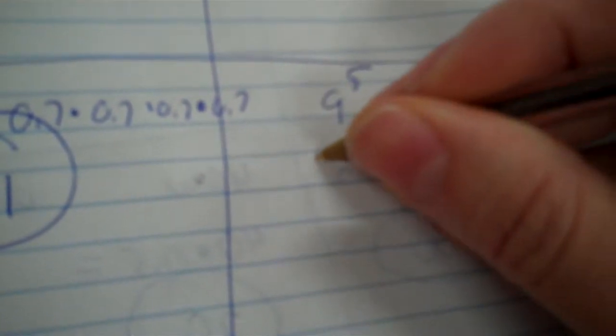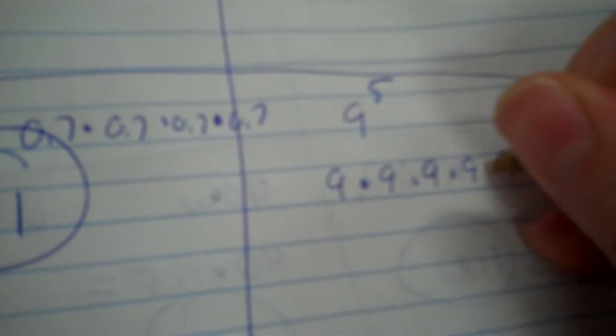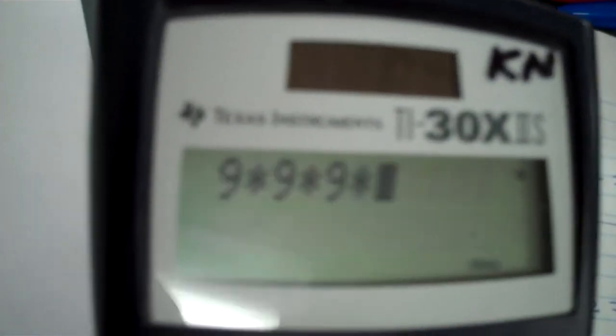You don't need to write that, but okay, 9 to the power of 5. So I've got 9, 9, 9, 9, 9, 5 of them because the exponent's 5, and I multiply. Okay, so 9 times 9 times 9 times 9 times 9, 5 of them, is 59,049.